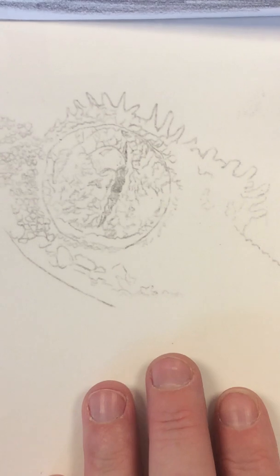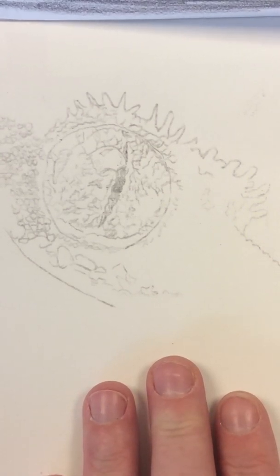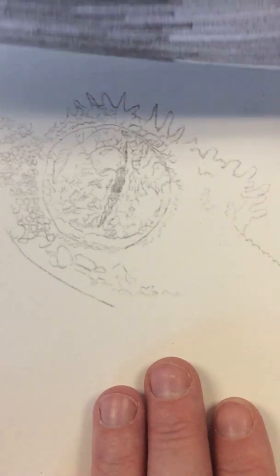I'll just give you a peek at how it's looking so far. Lots of pencil lines. Can't tell a whole lot of where the dark areas or the light areas are, but we have lots of very, very good details.